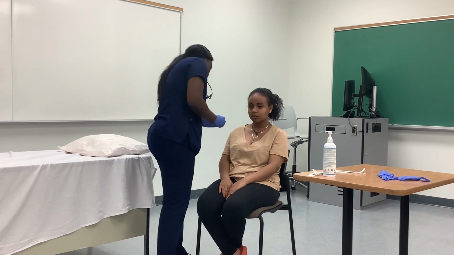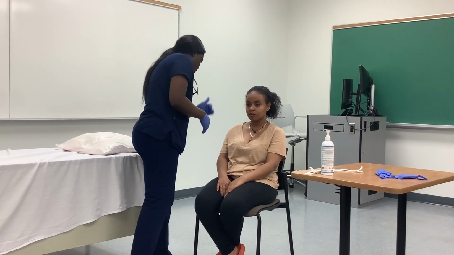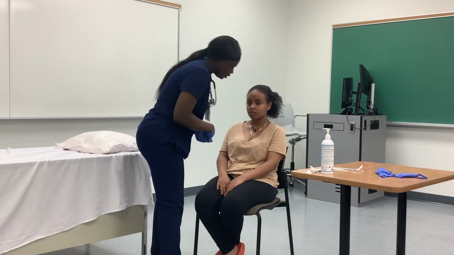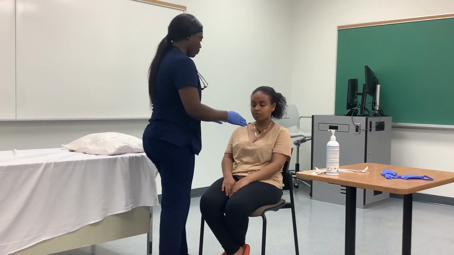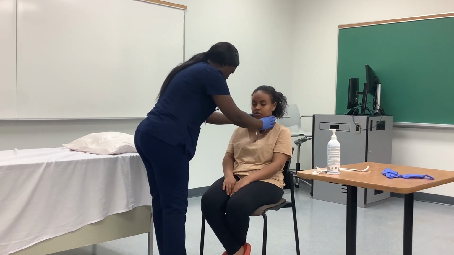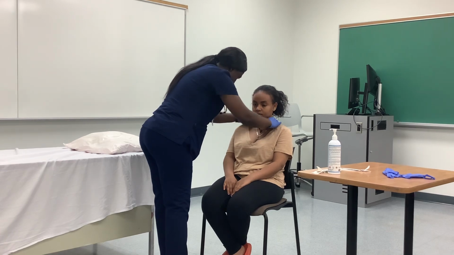So now I'm gonna inspect and palpate the neck. So for inspection, the neck is erect and midline. Color matches genetic background. There is no scars, there is no lesion. And now I'm gonna palpate. Let me know if you feel any pain or tenderness. Any pain? No.